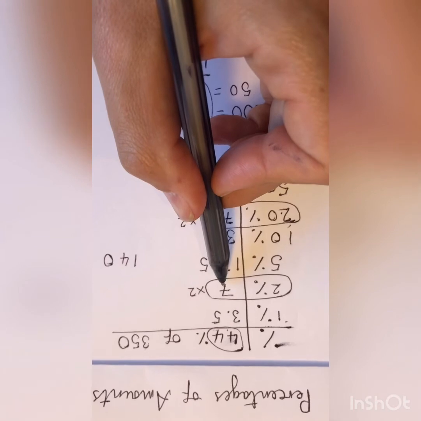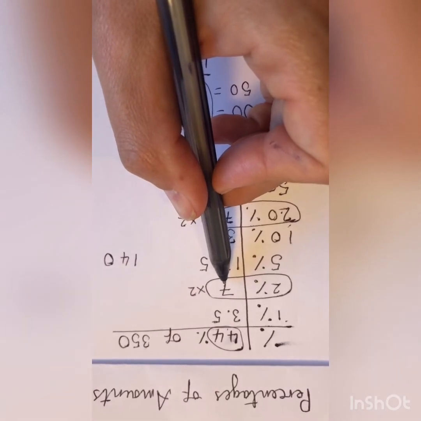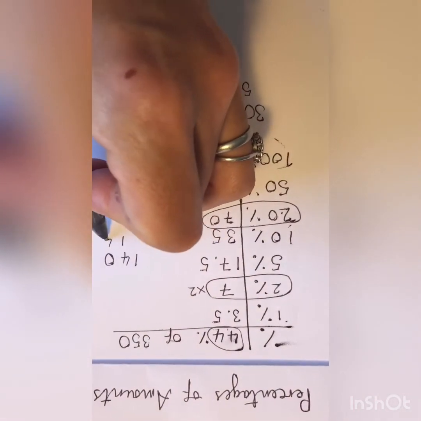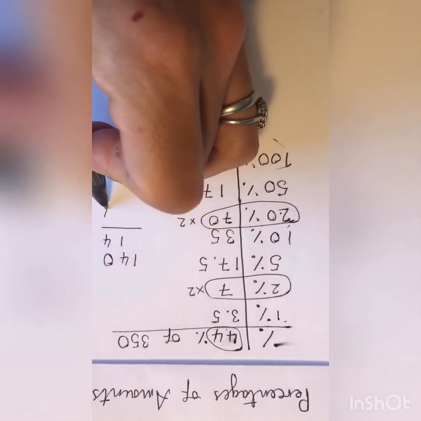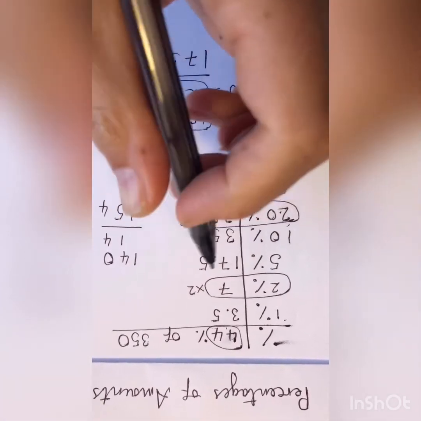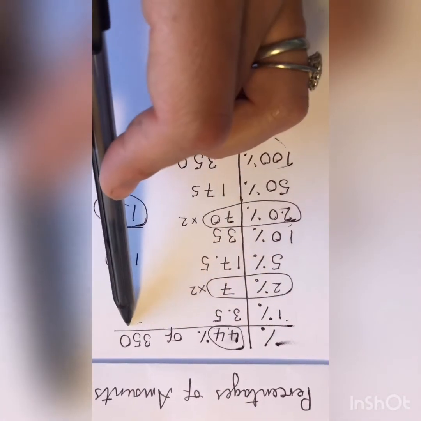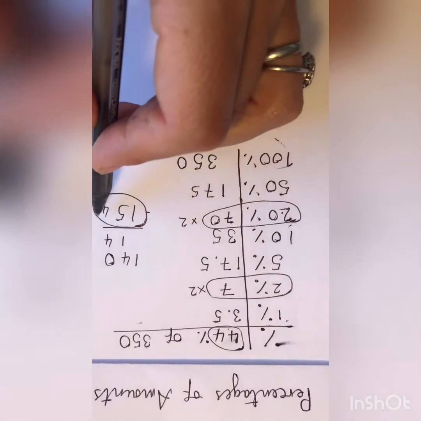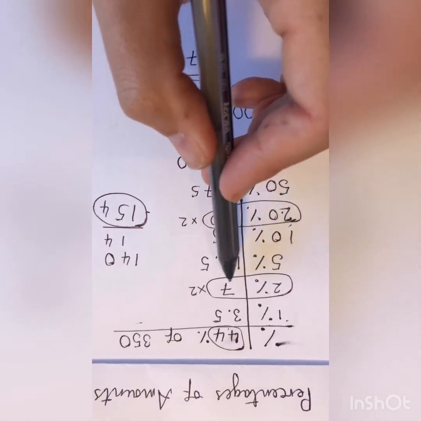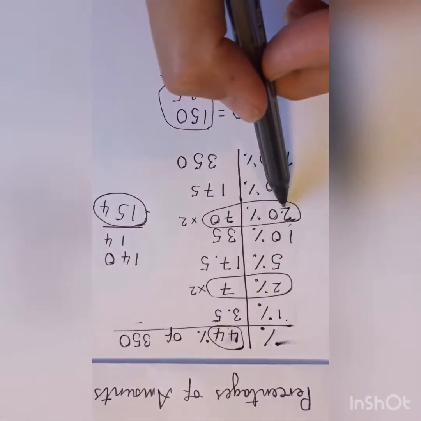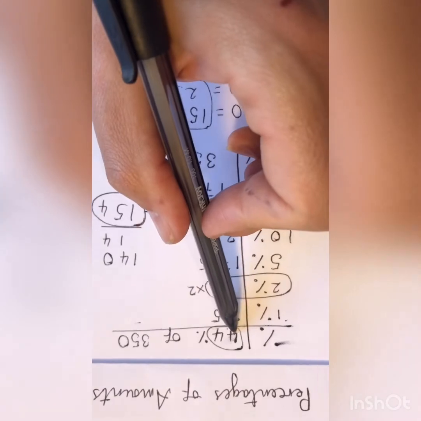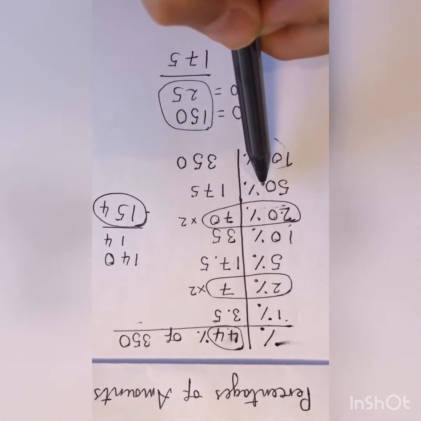And again, 2 lots of 7 is 14. So I need 14 as well. And when I add them up, it's 154. So I know that 44% of 350 is 154 because I did 2 lots of 2 to make the 4%. And I did 2 lots of 20 to make the 40%, and that's what I got.